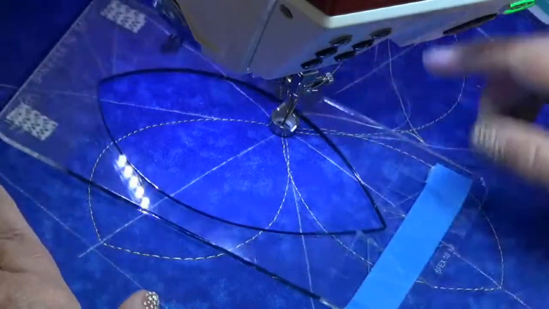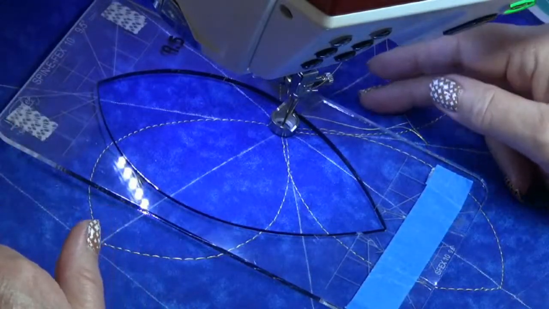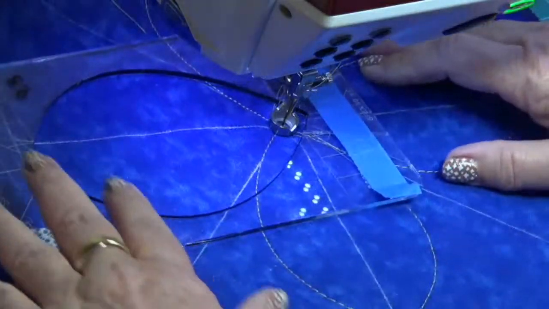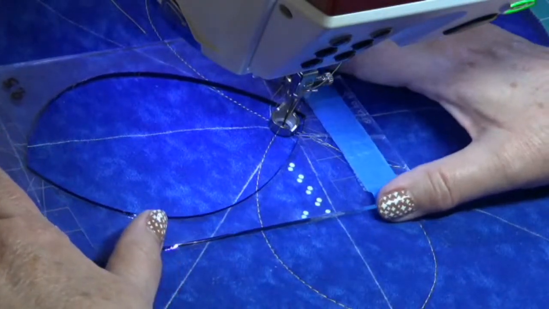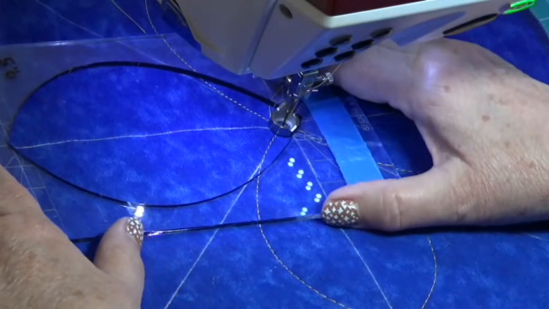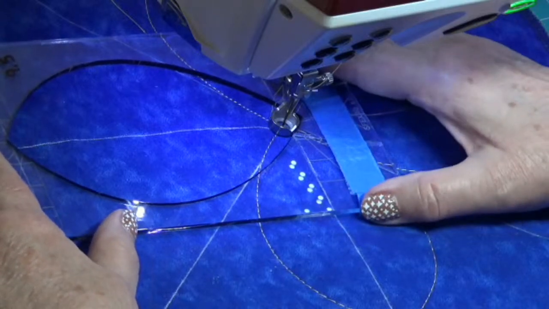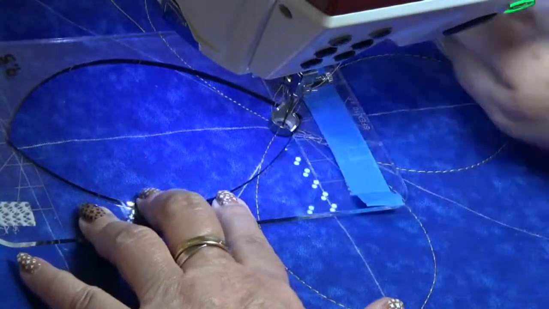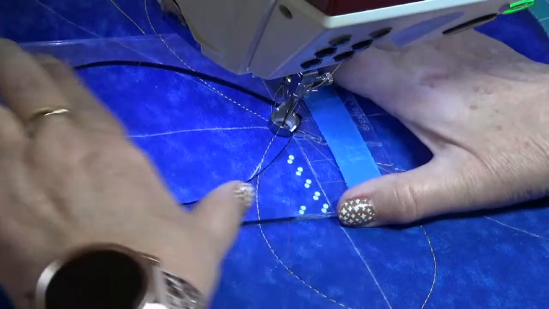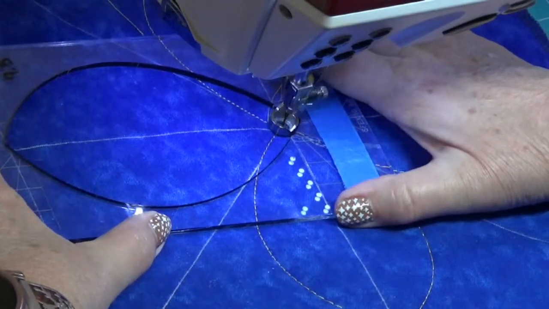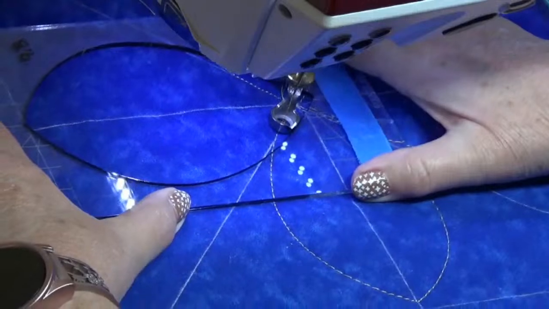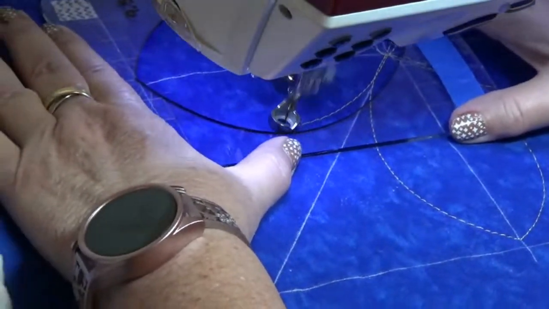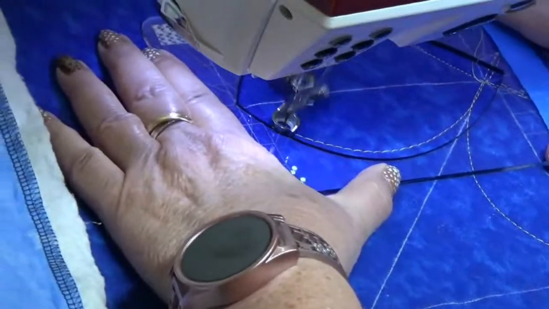Kathy, sometimes I go north, south, east, west. Sometimes I go north, east, southwest. Kind of depends. I mean, you are better off going north, south, east, west to get a good balance of your batting and your quilting threads.